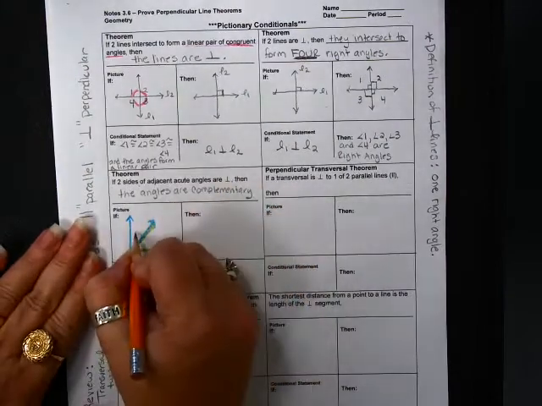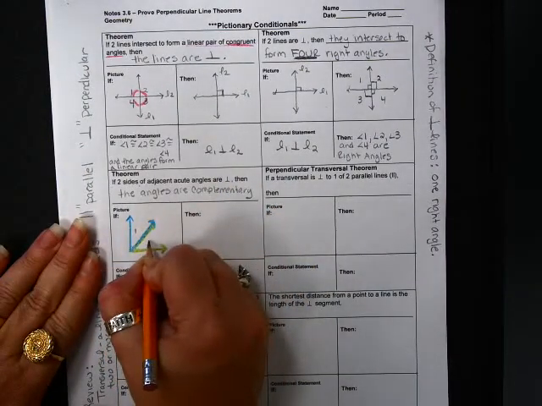Okay, so here, this is angle 1, and this is angle 2.